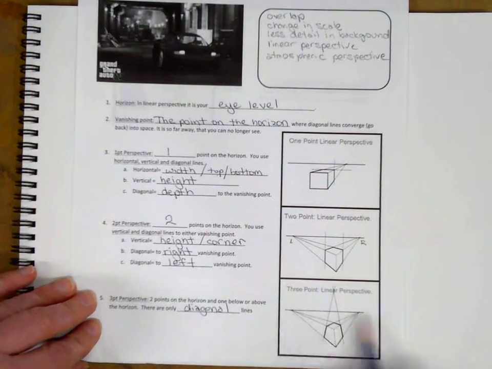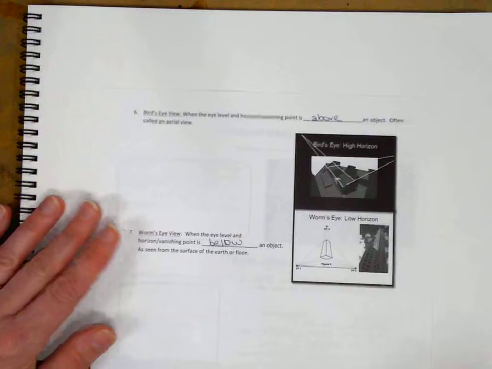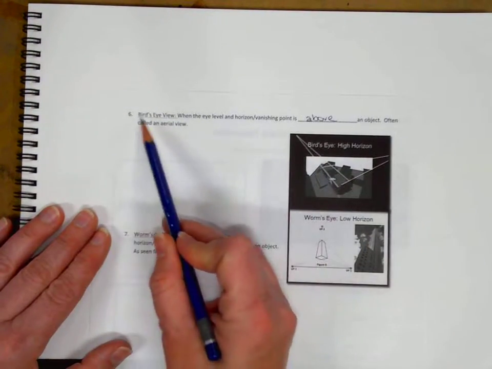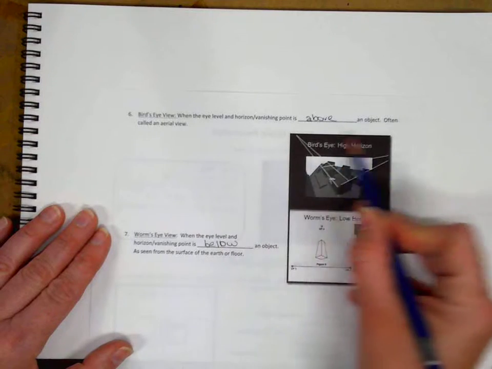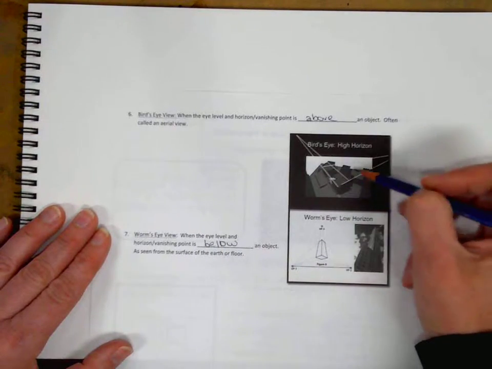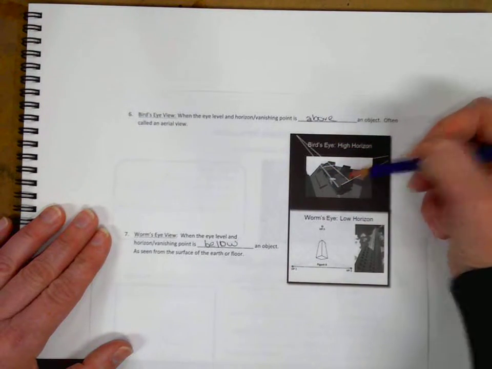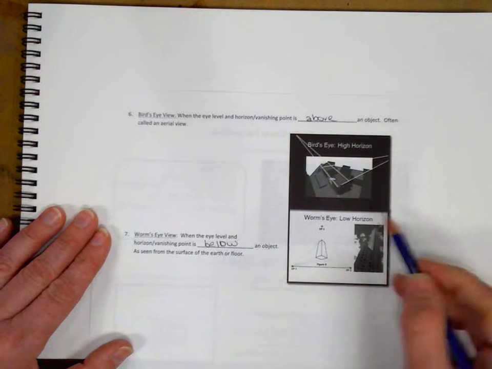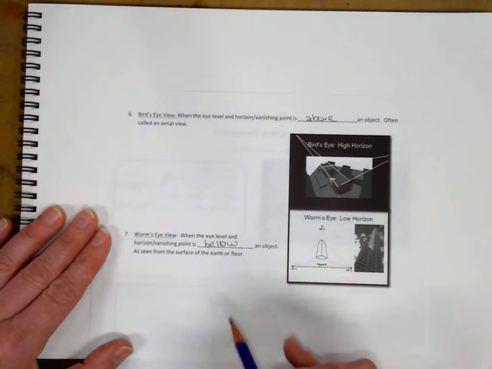So when it comes to eye level, we have our normal eye level, but we also have bird's eye and worm's eye. Bird's eye view is where your horizon line and eye level is above the object. That's where you're going to look like you're flying, right? Bird's eye, and you're going to look at the top of it. And then with worm's eye, that's when you're below something. And so that works really well for skyscrapers.